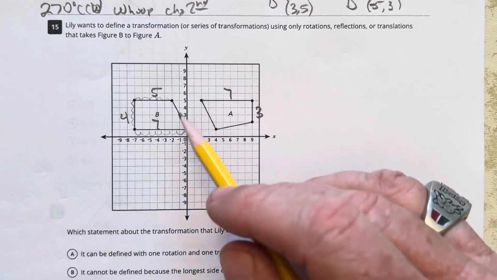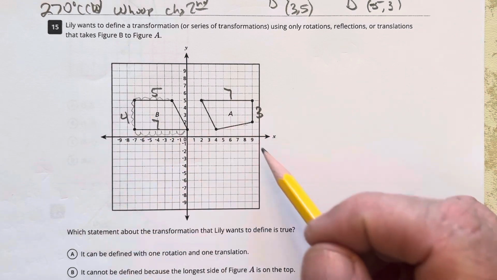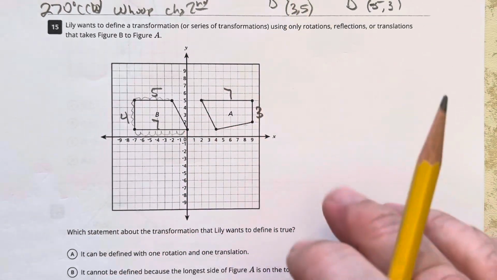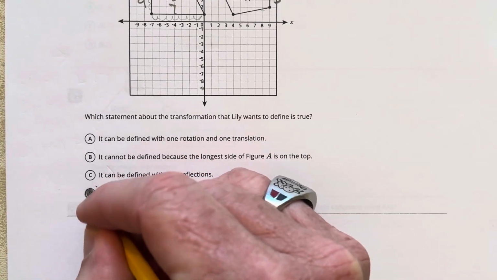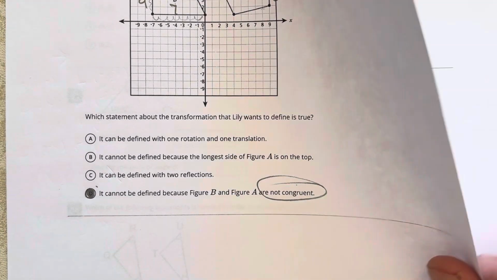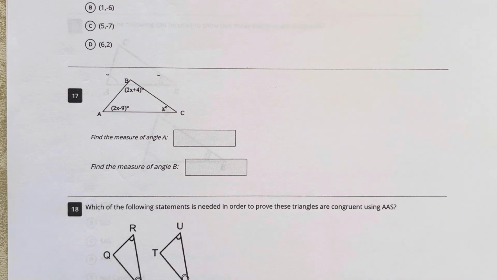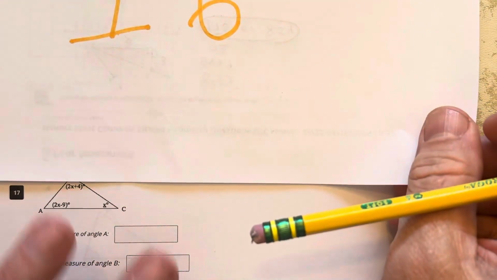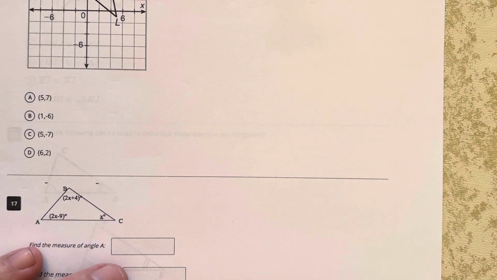Now you could reflect it over this way or rotate it around, and it could get close, but it's not going to land directly on it because they're not exactly the same shape. So our answer right here is D, because they are not congruent to each other. So they will not land on each other. Okay? All right. Next question is going to be question number 16, and this is our last one for this group. Okay? So here goes question number 16.